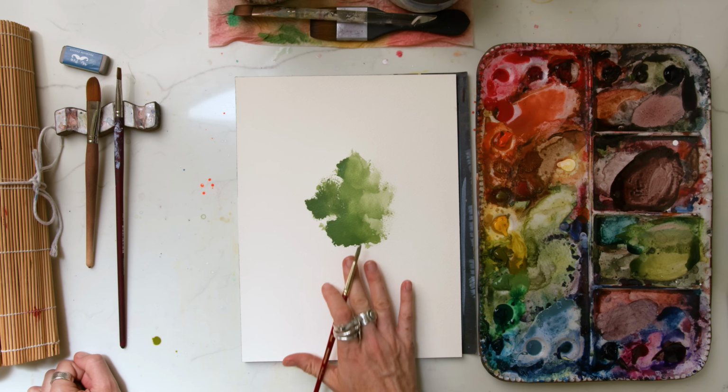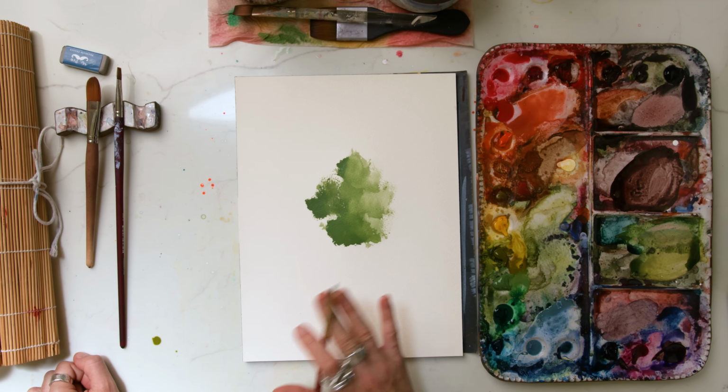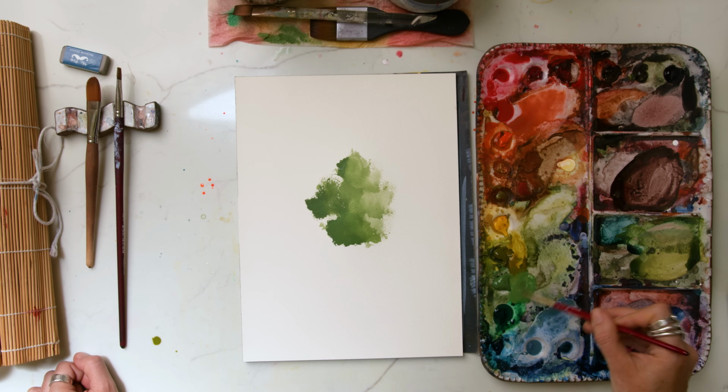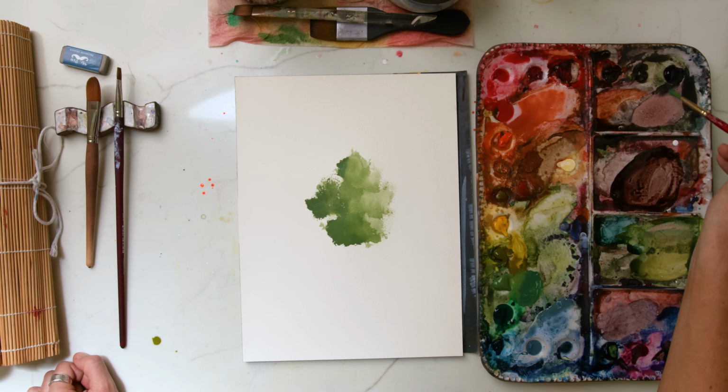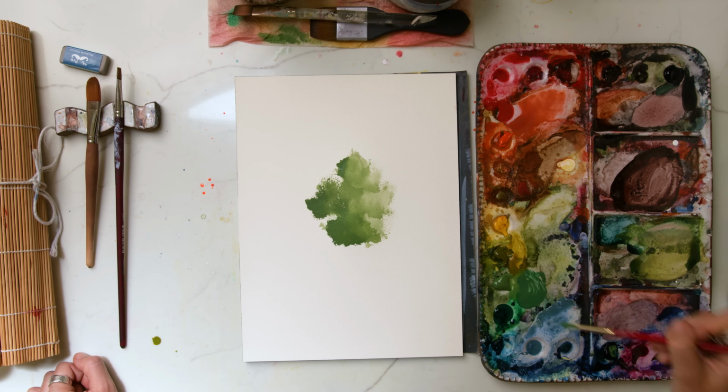So once you have it just like this, you can literally just leave it just like this, or you can add in one more dark color. Maybe add blue to sap green, maybe a touch of black to just darken it, keep it the same undertone, but just darken it a touch.